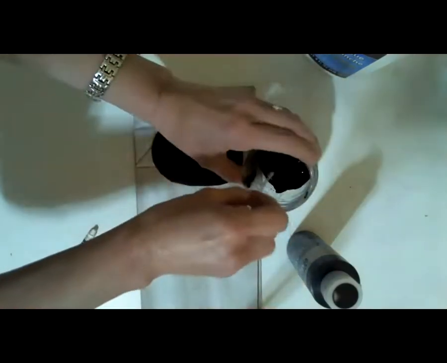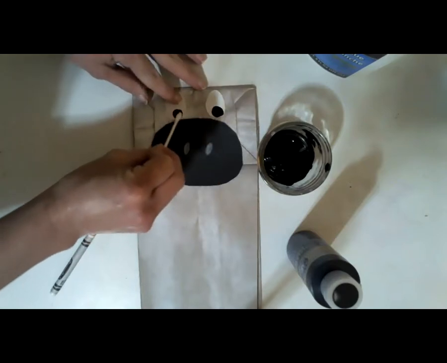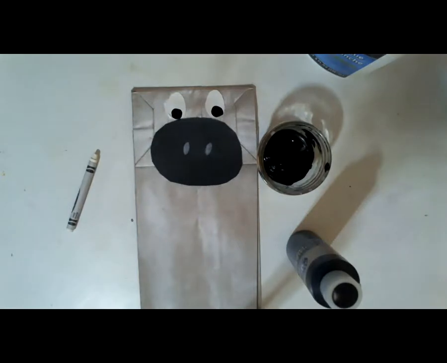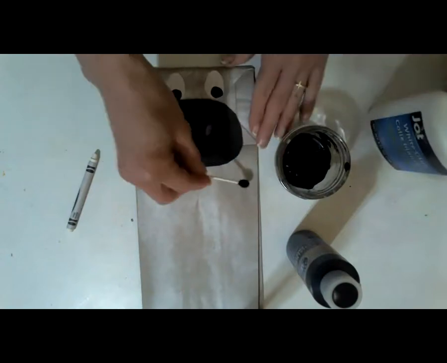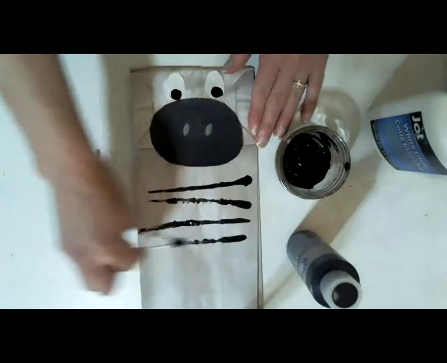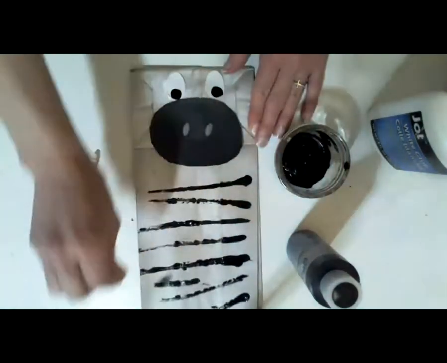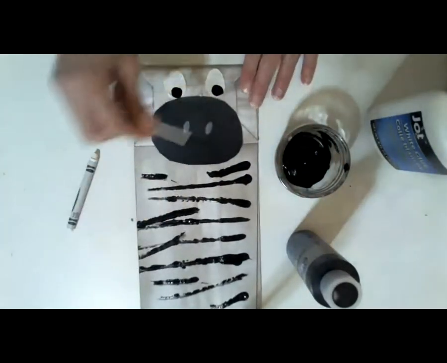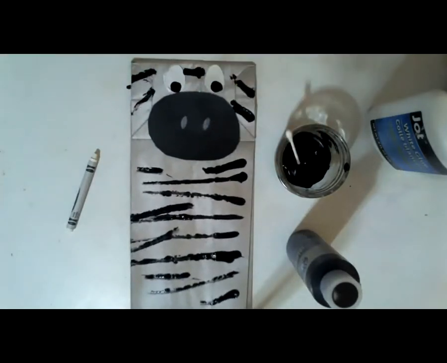I'm going to use some black paint and a Q-tip to dot some eyeballs in his eyes. Here we go. Now he can see. And then finally, what's he missing? What does a zebra have? A zebra has stripes, so we're going to use that Q-tip and some black paint to make some stripes on this zebra. Let's make some even right here on his face. Okay, so there's our zebra puppet.